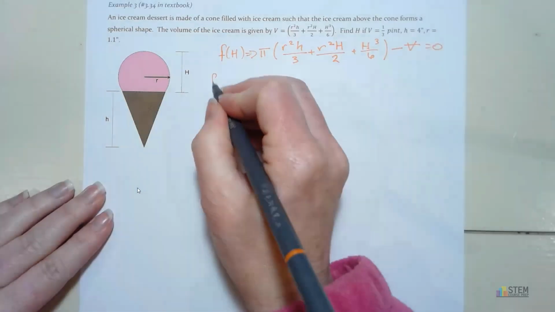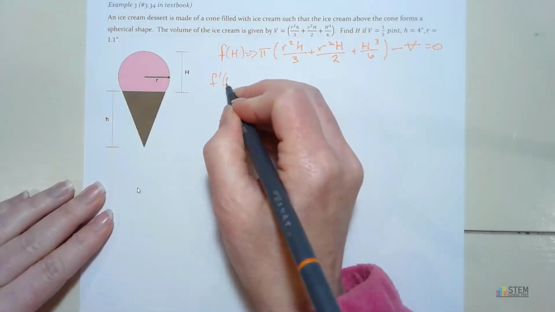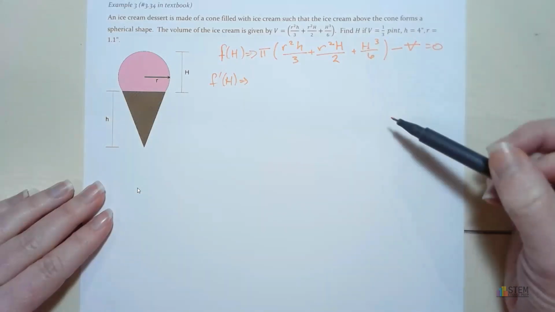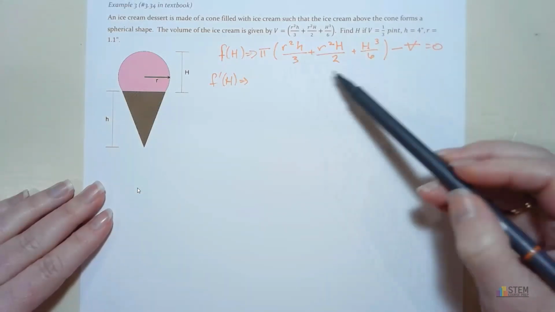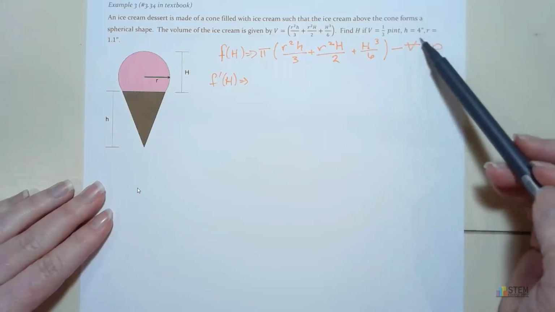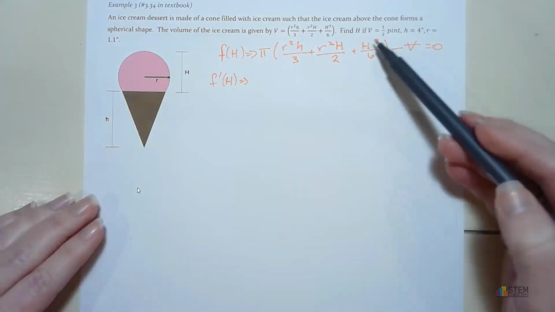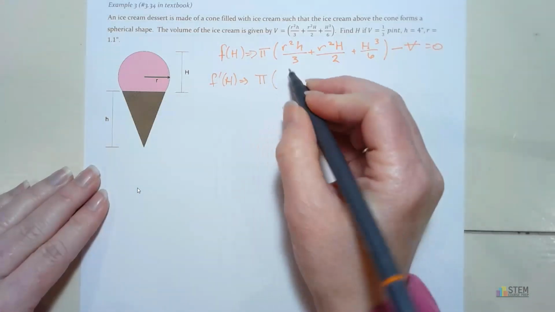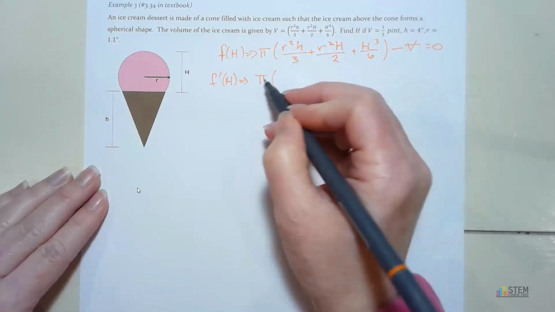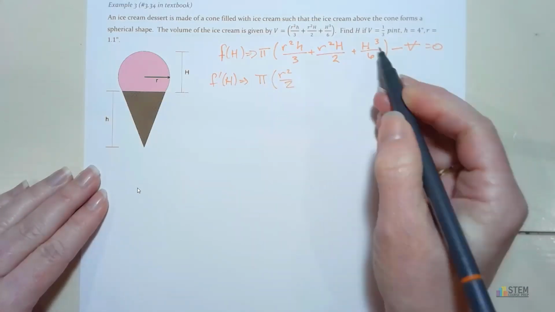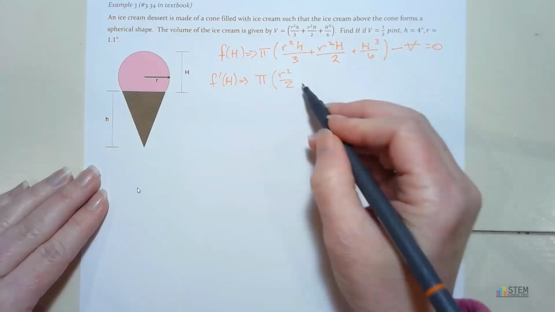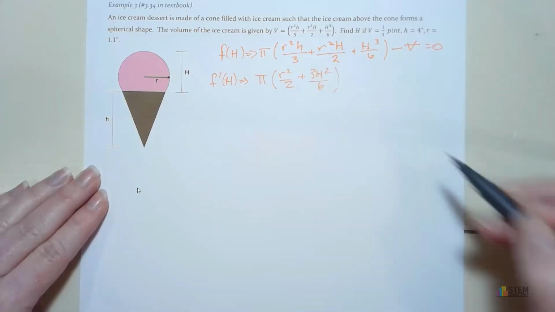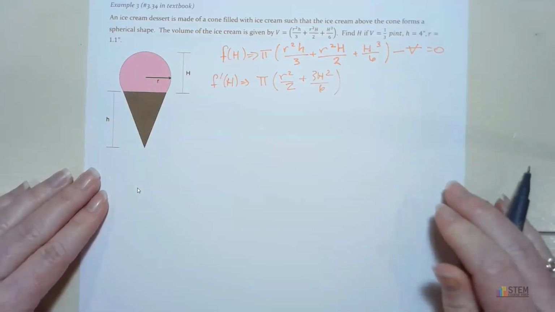That means when we do our derivative function, I want to take the derivative with respect to capital H. All right, we don't care about r and little h. Those are constants, right? So that's not what we care about. We care about the capital H. So when we do our derivative, we'll have pi times, we'll look at this term, r squared over 2 plus 3H squared over 6. All right, and those will be our two equations.